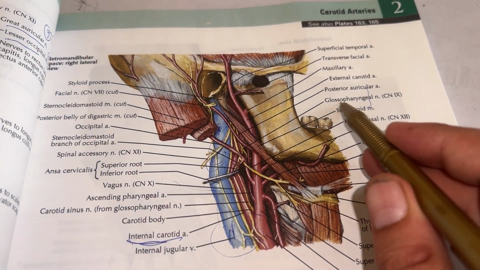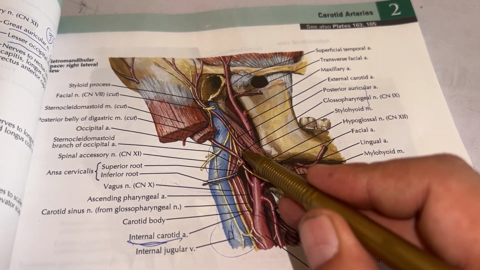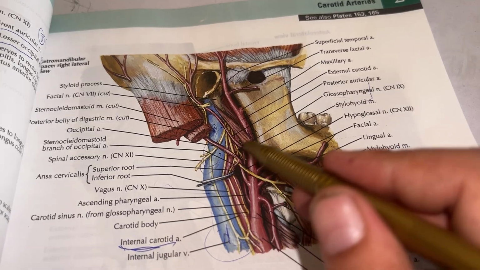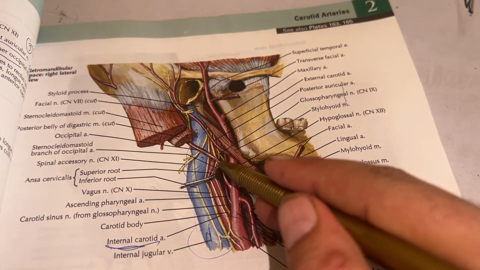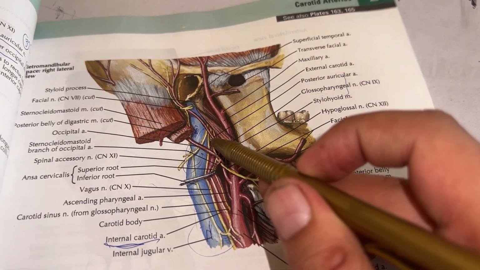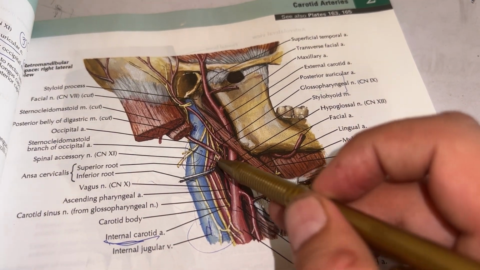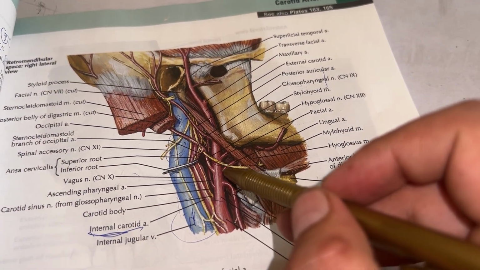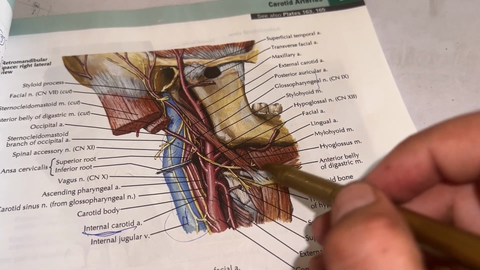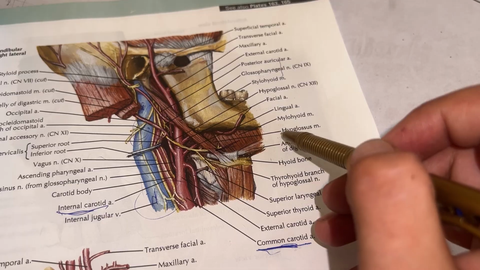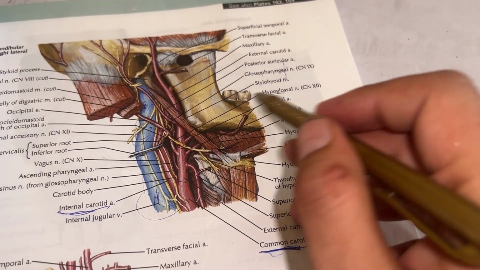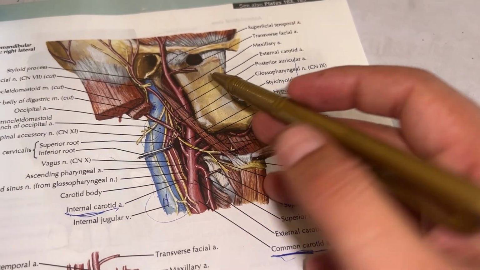So first the glossopharyngeal nerve, okay, so this is the glossopharyngeal nerve. Then this nerve which is just lateral to the glossopharyngeal nerve, which comes downward and then turns toward the medial side to enter into the submandibular triangle, this is the hypoglossal nerve.